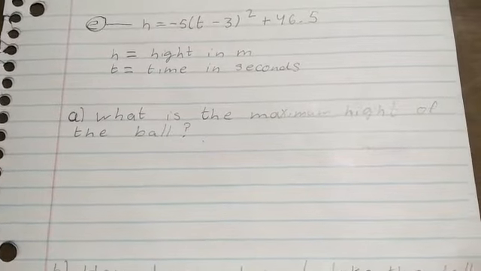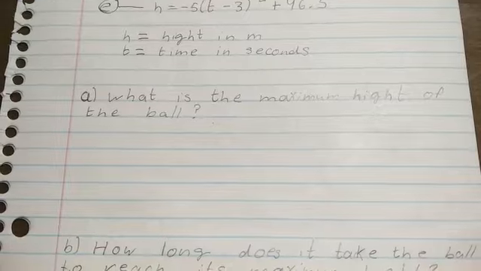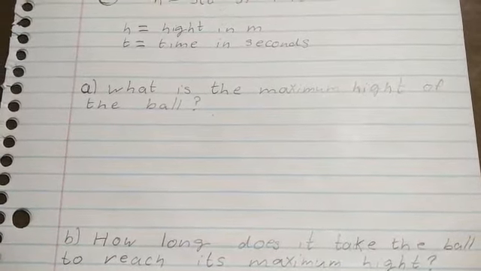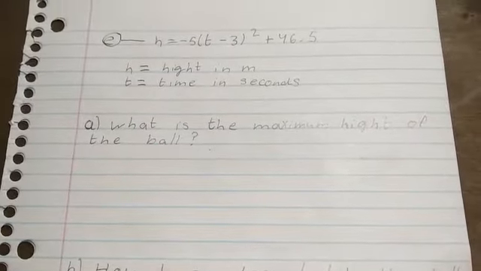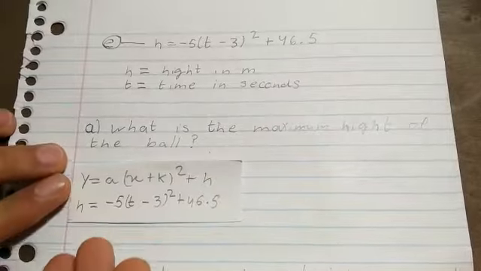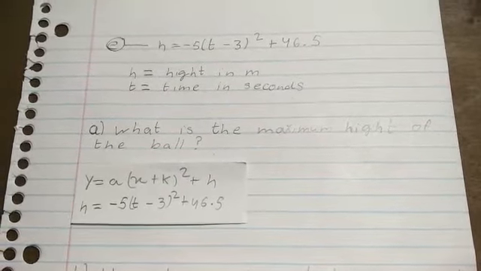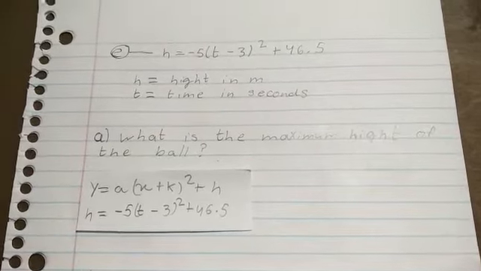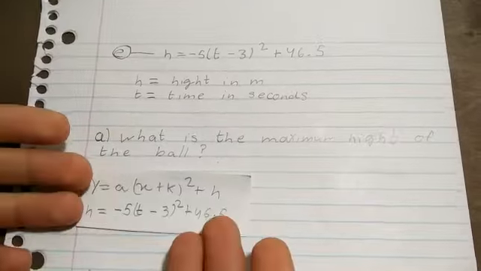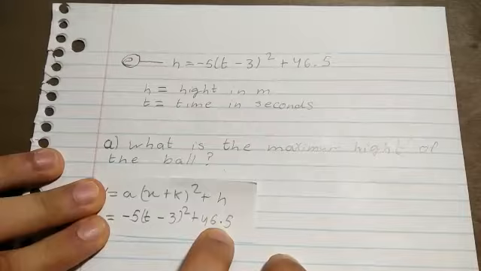Part A is asking us what is the maximum height of the ball. By looking at the equation, we can tell that the maximum height is going to be 46.5. We also know this because if we take the regular equation, which is y equals a(x minus h) squared plus k, this basically shows us that the k is subbed in as 46.5.